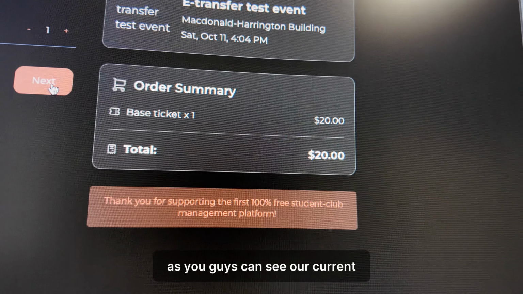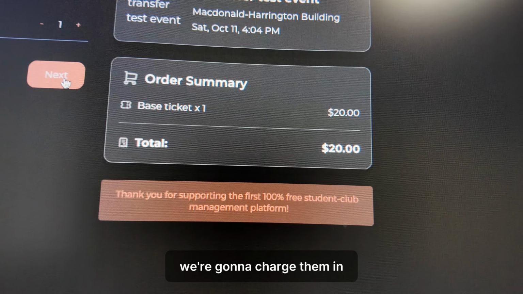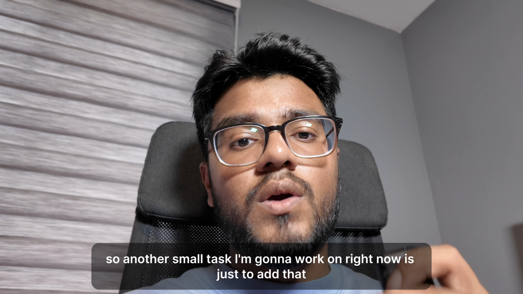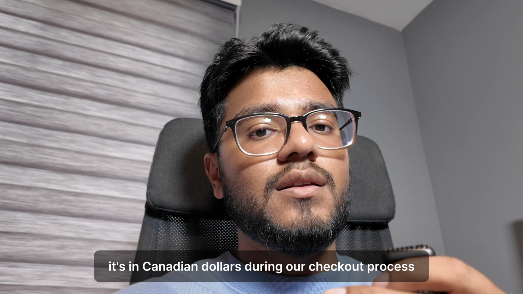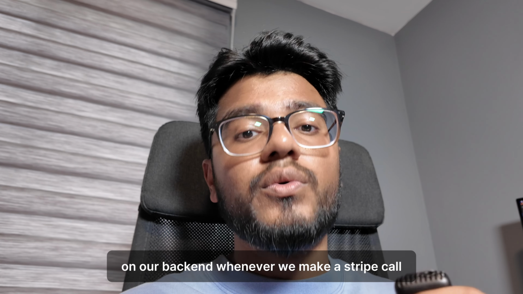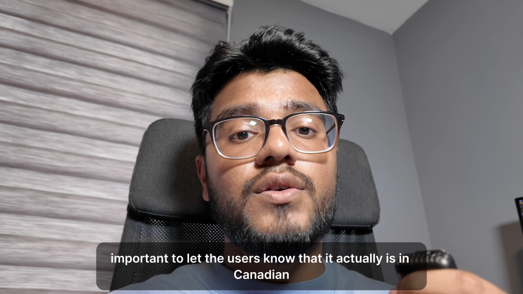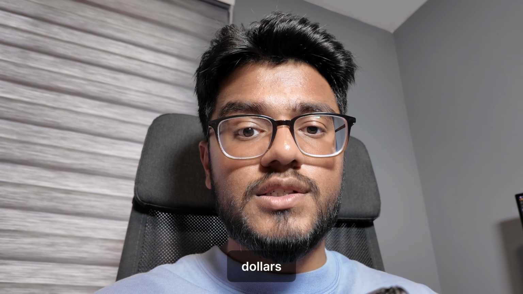As you guys can see, our current checkout process does not actually let the user know what currency we're going to charge them in. So another small task I'm going to work on right now is just to add that it's in Canadian dollars during our checkout process. On our backend, whenever we make a Stripe call, we forcefully charge in Canadian dollars. So it's super important to let the users know that it actually is in Canadian dollars.